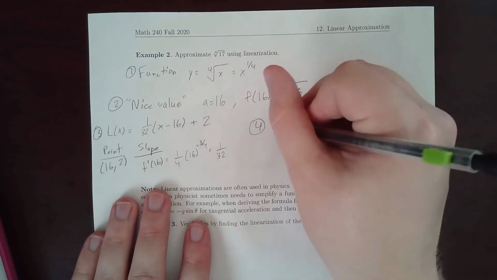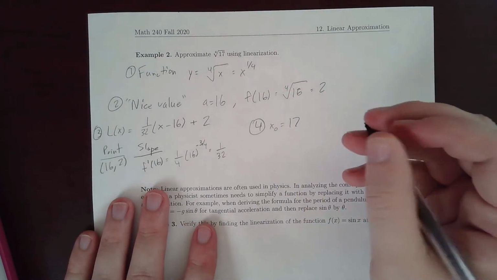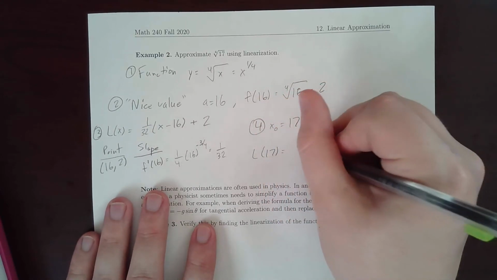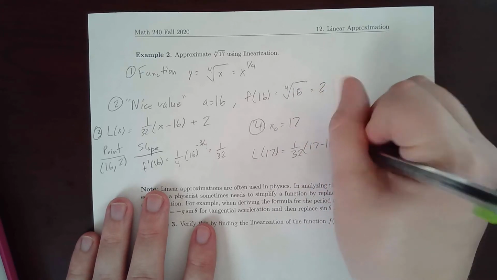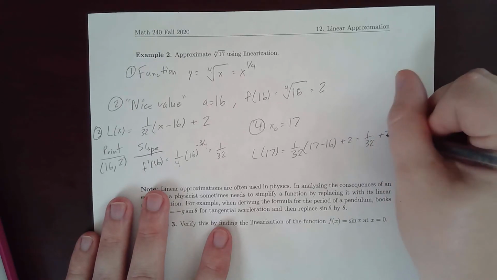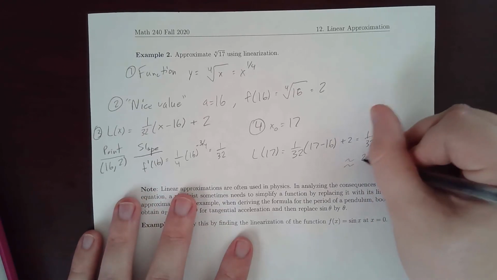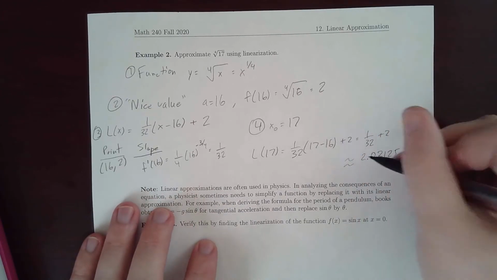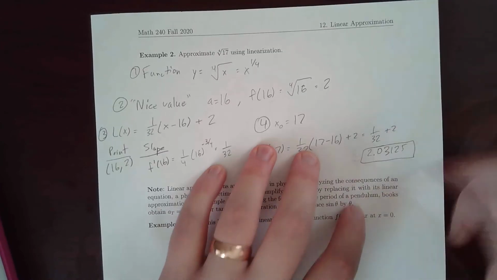And then last but not least, we're plugging in our 17, that thing that we have. So L of 17 is 1/32 times 17 minus 16 plus 2, or that's 1/32 plus 2, which is going to end up being 2.03125. Actually, that's exactly equal to that. I don't know why I said approximately.